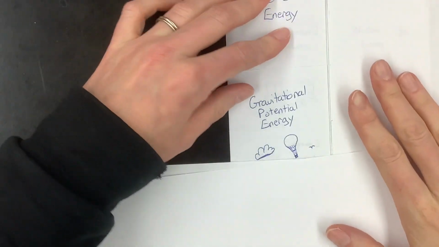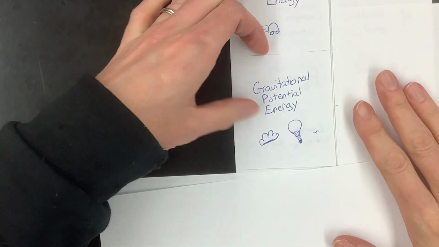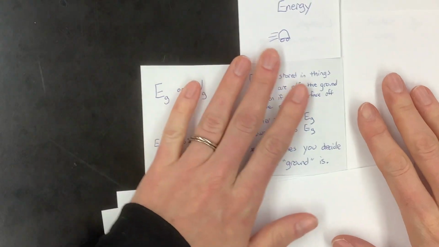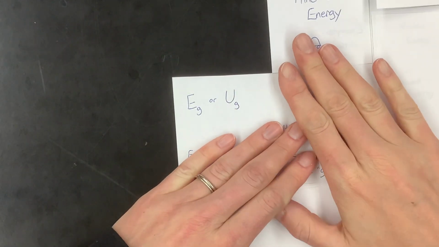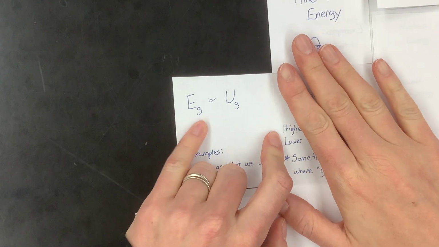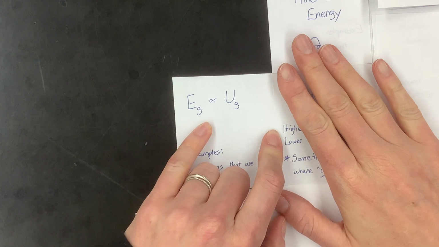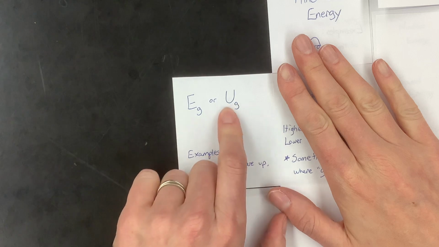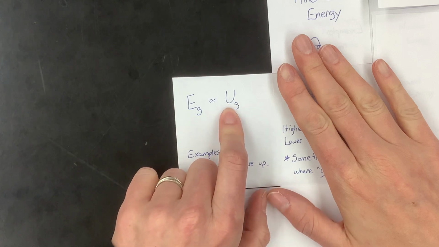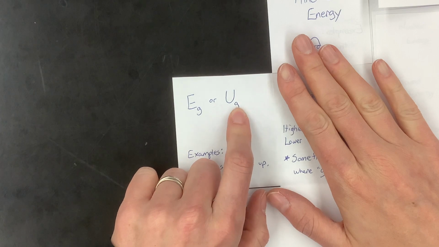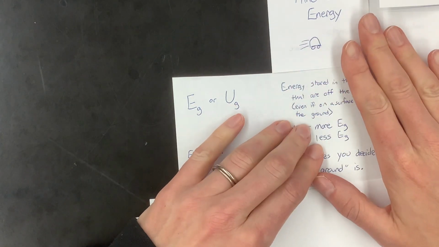And so let's move on to gravitational potential energy. So this one's got a lot more writing in it. Sorry about that. Gravitational potential energy is either EG, G for gravitational, E for energy, or because it's a potential energy, we can use the letter U, which doesn't make any sense, and that's fine if you don't want to use this. U is for potential energy, G because it's gravitational, okay?